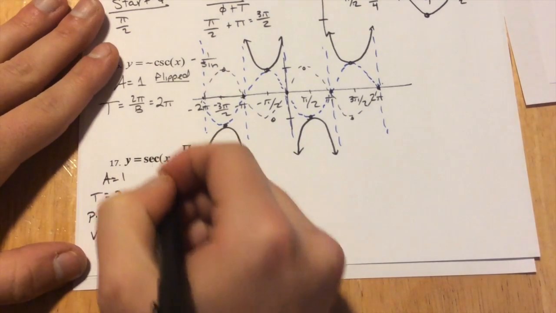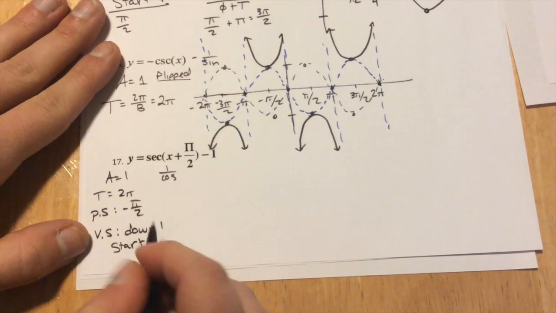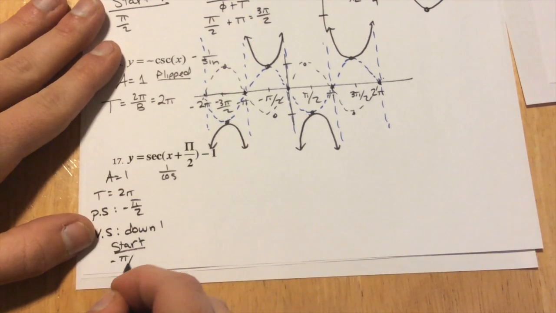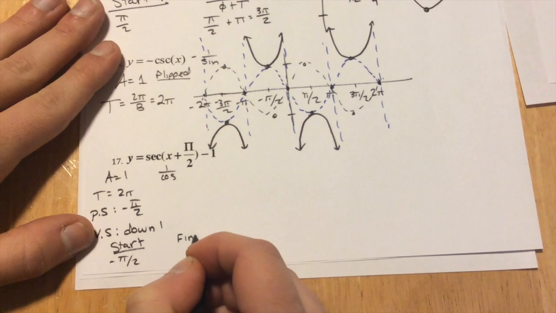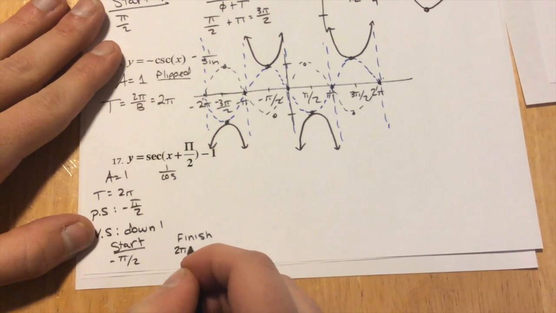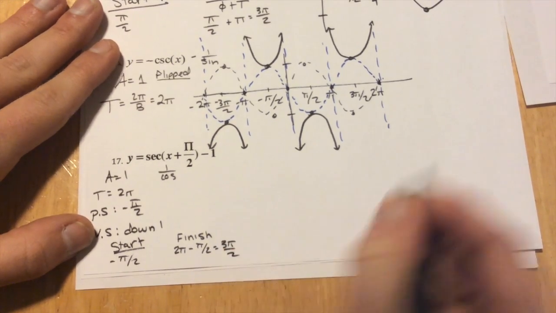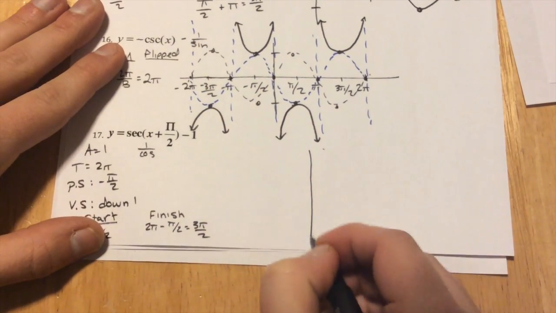So normally, secant is 1 over cosine. Normally, I would start at the origin. So now I'm going to start at negative pi over 2. I would finish at 2 pi. So I'm going to finish at 2 pi minus pi over 2, which is 3 pi over 2. So I'm going to draw my graph in here.